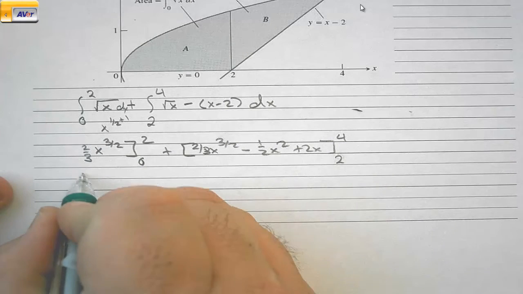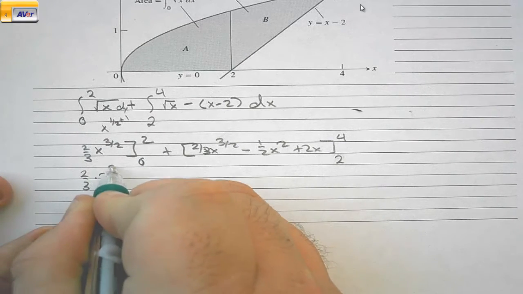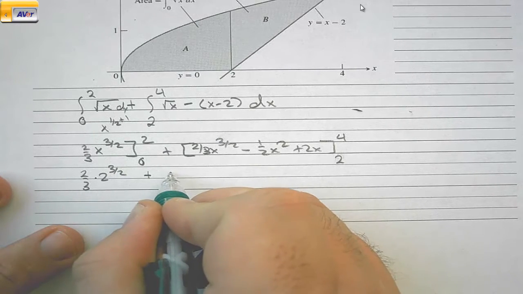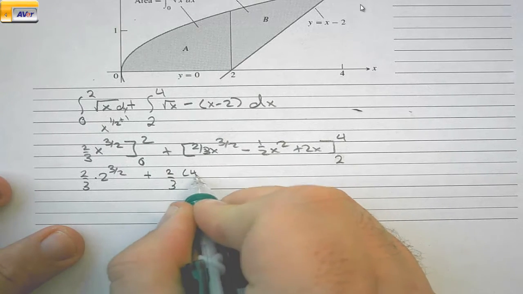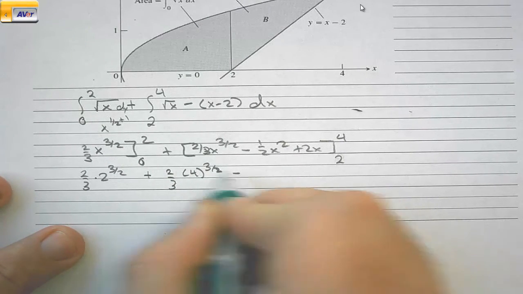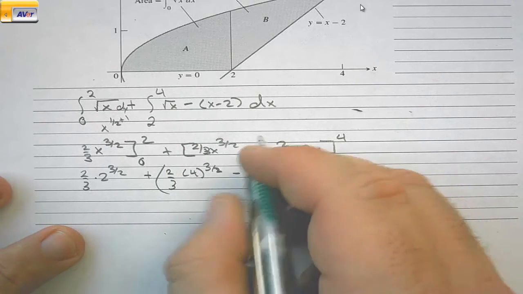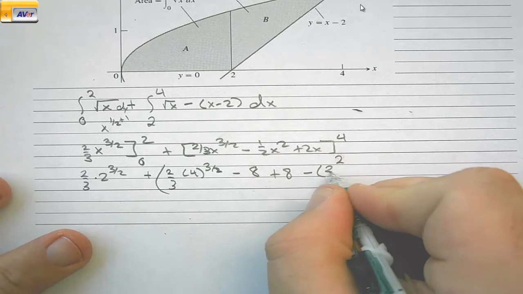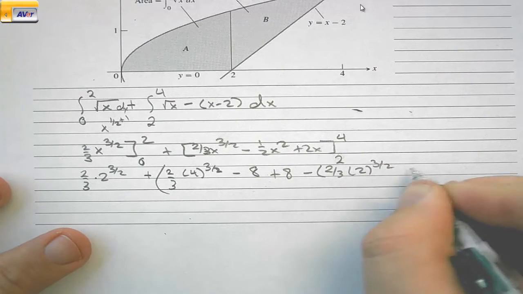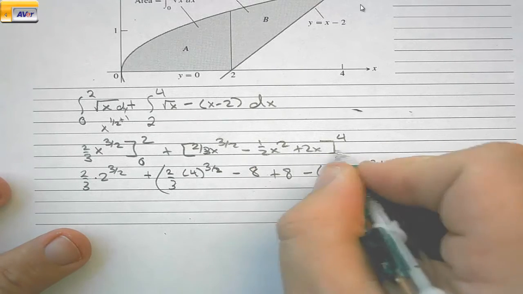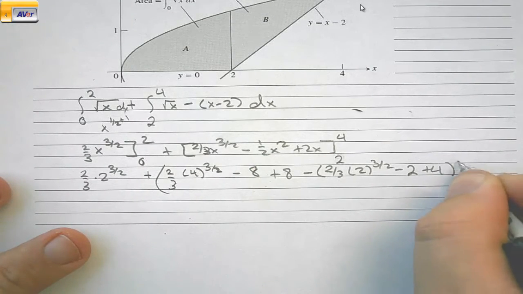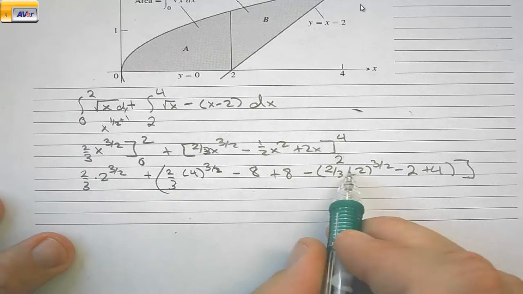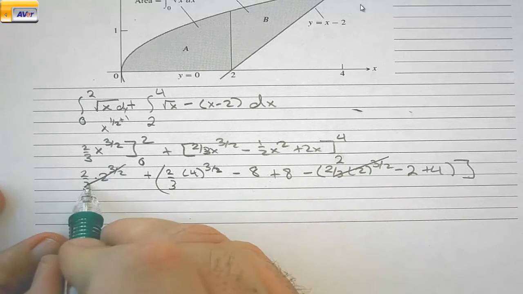When we plug 2 in, we get 2/3 times 2 to the 3/2, but when we plug 0 in, we get 0. And then we have plus 2/3 times 4 to the 3/2 minus, we'll put this in parentheses, 16 divided by 2 is 8, and then plus 8. Then minus, we're going to plug 2 in, so 2/3 times 2 to the 3/2 minus 4/2, which is 2, and then plus 4. Notice we have 2/3 2 to the 3/2 plus a negative 2/3 2 to the 3/2. So these actually cancel out.